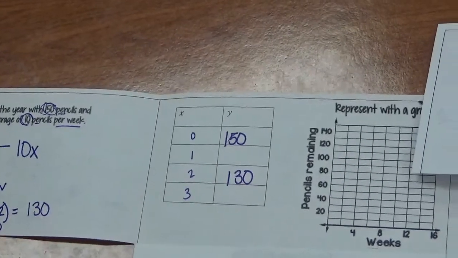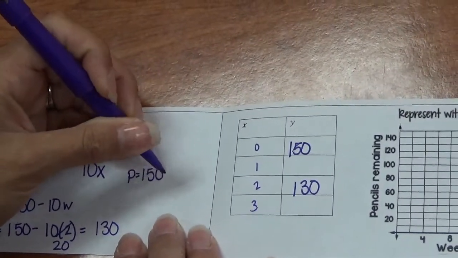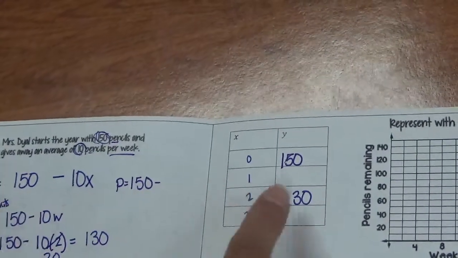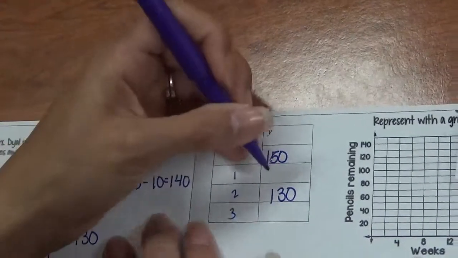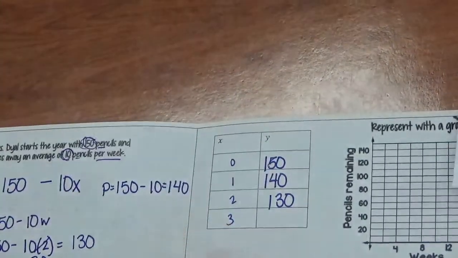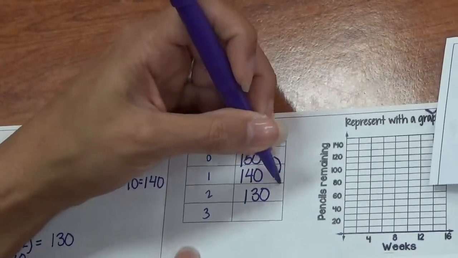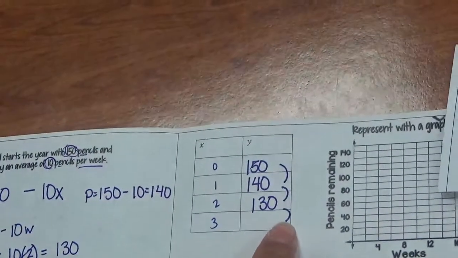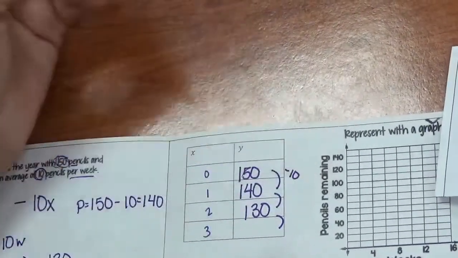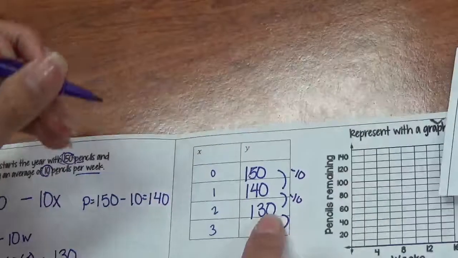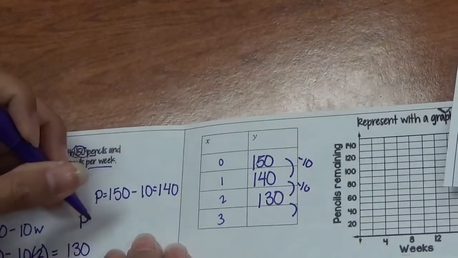I'm going to go back now that I know this equation. And this one will be super easy because I'm just going to do 150 minus 10x. Well, 10x is 10. That one's easy, so that's going to be 140. So right now, I don't know if I can do this, but I'm going to try. I can figure out my pattern right here, and that's going to help me double check to see if that's correct. So from 150 to 140, that's minus 10. Minus 10. So my guess would be that this is 120, but I'm going to double check because I always double check for math.